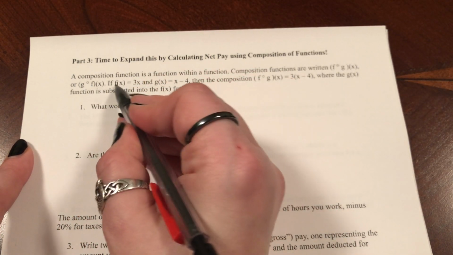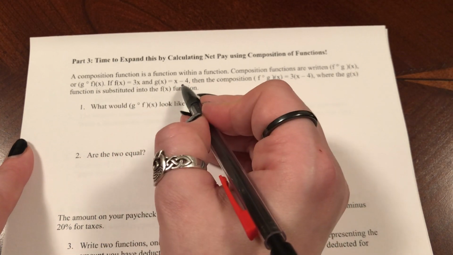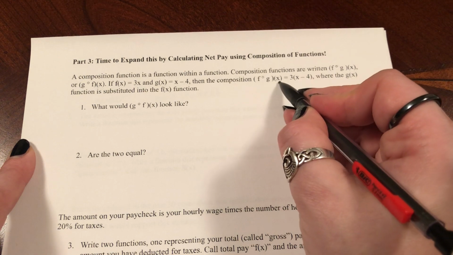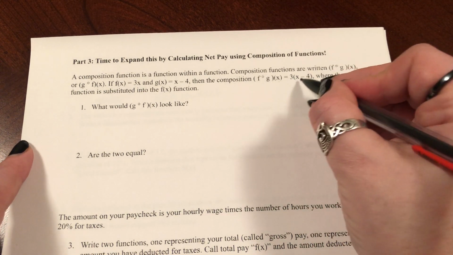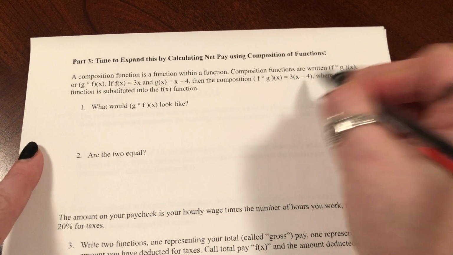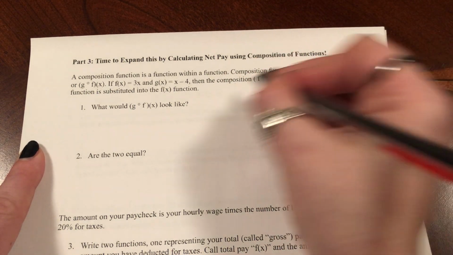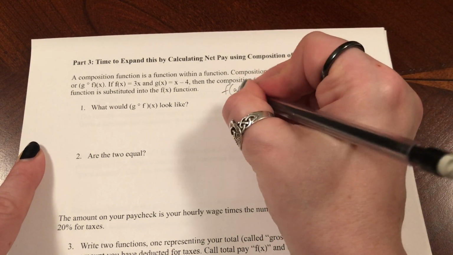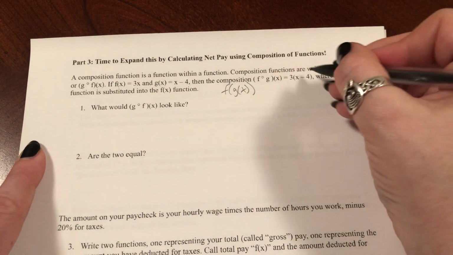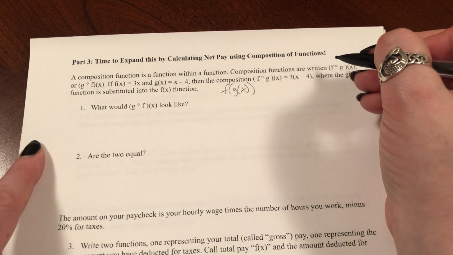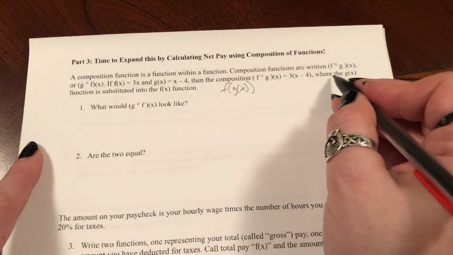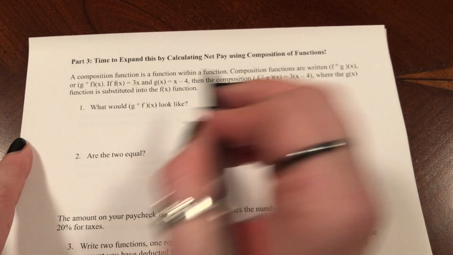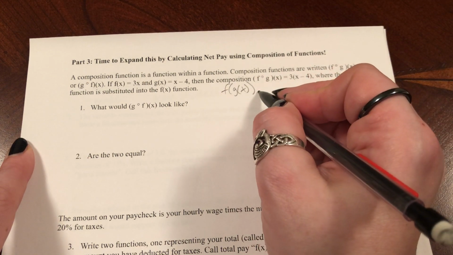So in this case, if f of x is 3x and g of x is x minus 4, then the composition f of g of x is 3 times x minus 4. Because what you're essentially doing is taking f of x, but instead of x, you're using g of x in place of the variable x. So g of x is substituted into the f of x function. So this is another way to write it.